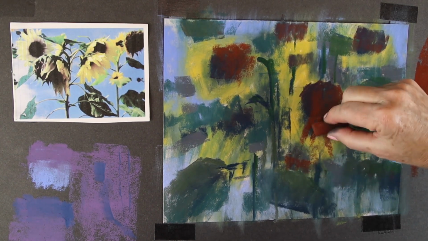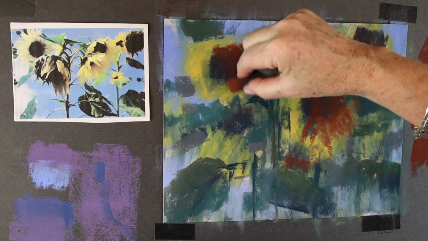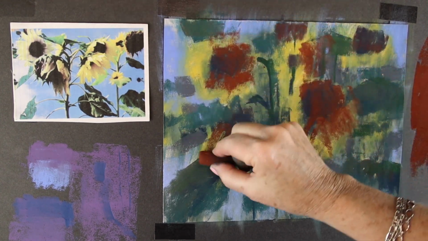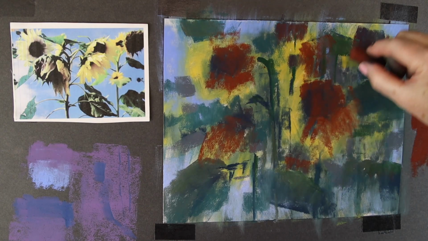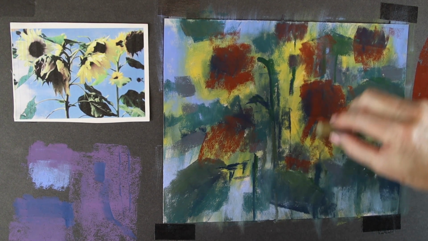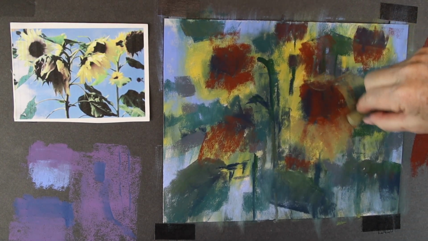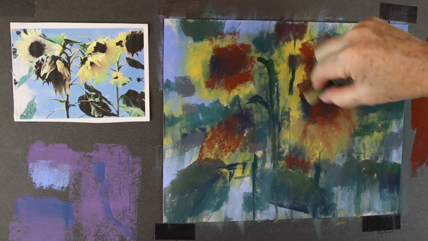I'm pulling out some of the yellow. One thing you notice with the sunflowers is the petals are a little bit darker closer to the center. So I'm starting with this brown, reddish brown. Now I'm going to go to the yellow ochre.